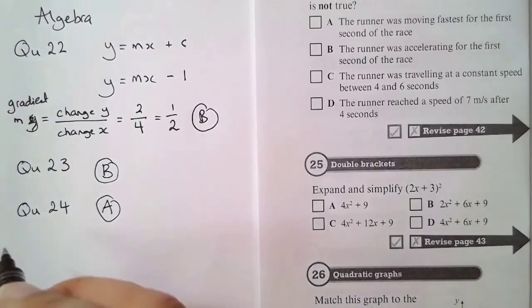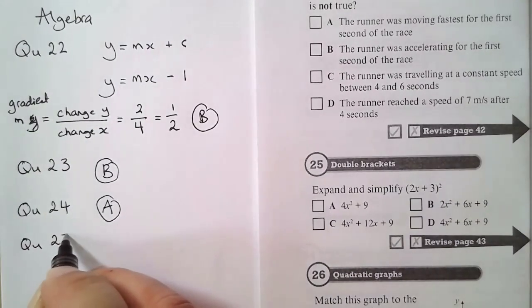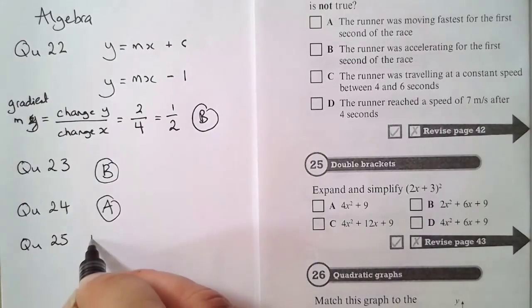I'll put this here. We need to expand and simplify.